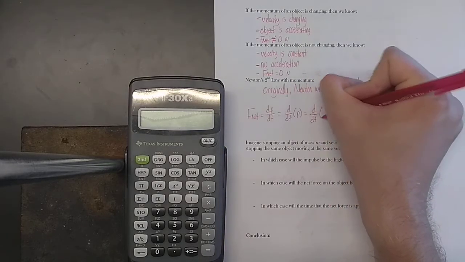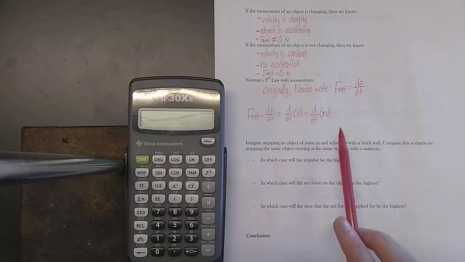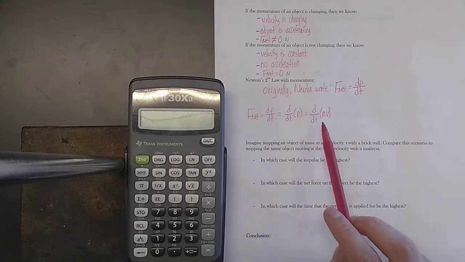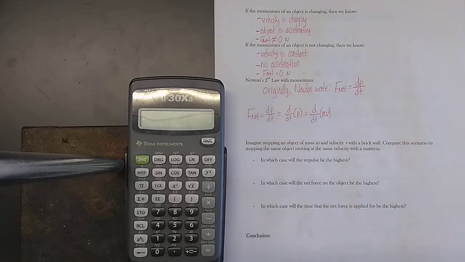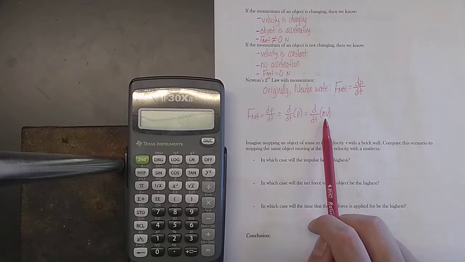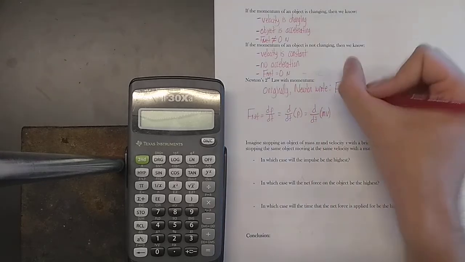We know that momentum is m times v. And if you're in calculus, then you know if something doesn't change with respect to a certain variable, basically what we're doing here is saying the change over time in m times v. The mass of an object doesn't typically change over time, at least over no time scales that we care about. If something is constant, in other words, mass doesn't change with respect to time, you can move it out front.